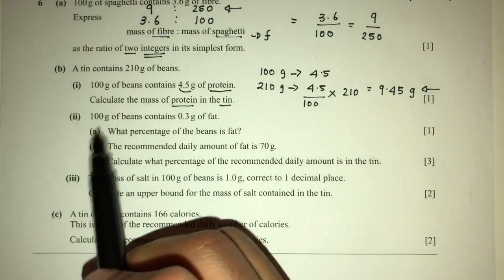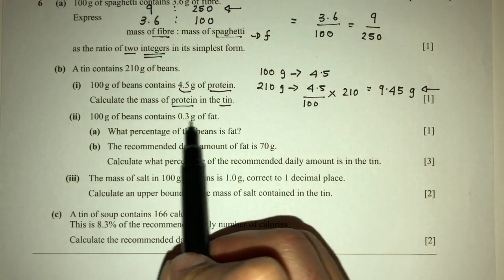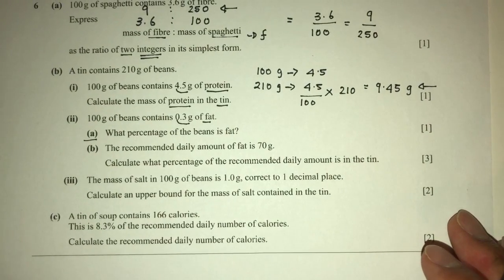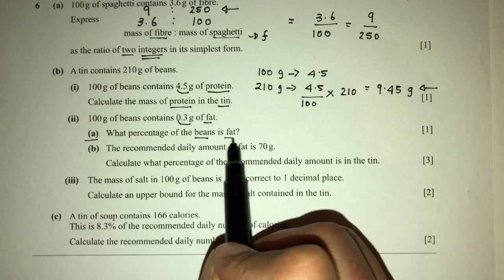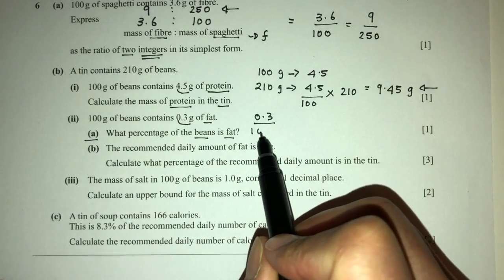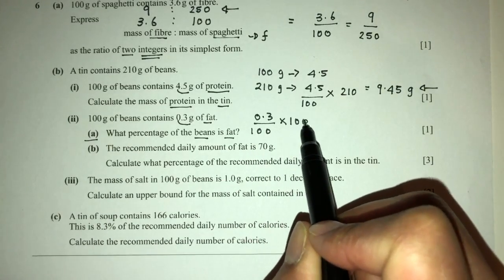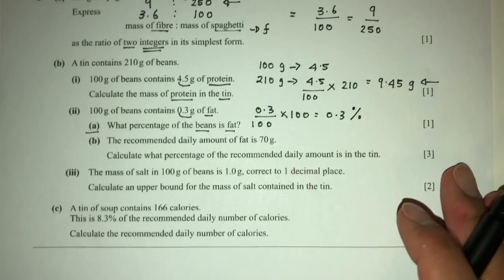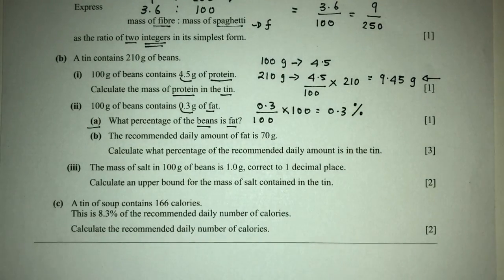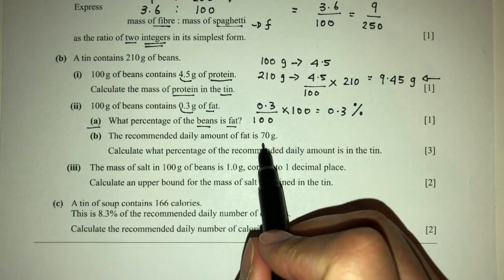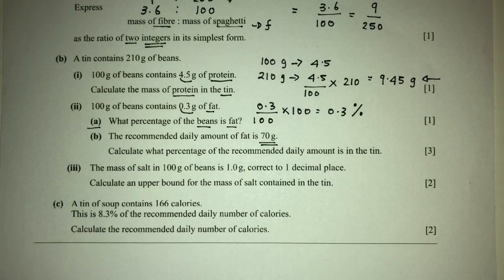Now for part 2, the 100 grams of beans contain 0.3 grams of fat. Now part 1, what percentage of the beans is fat? So pretty easy. Take the fat amount over the beans times 100. That will be 0.3%, as you can see. That is part A. Now part B, the recommended daily amount of fat is 70 grams. Calculate what percentage of the recommended daily amount is in the tin.